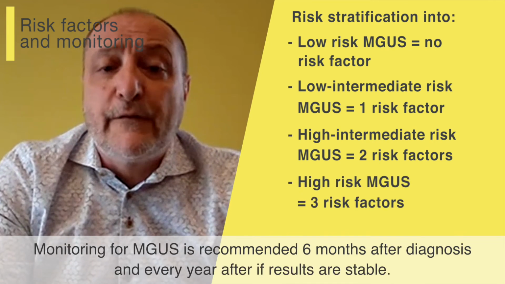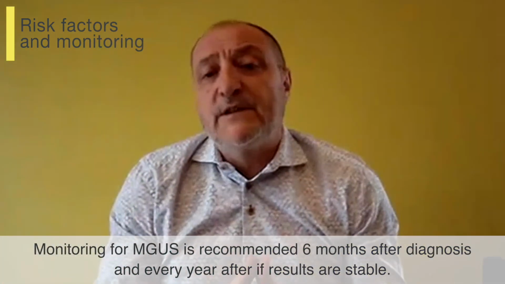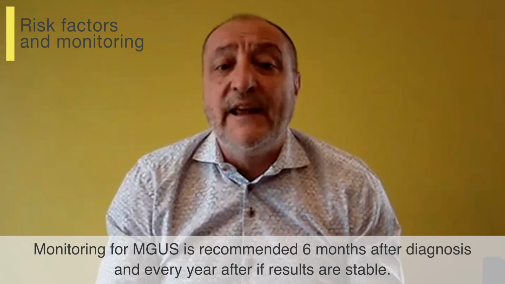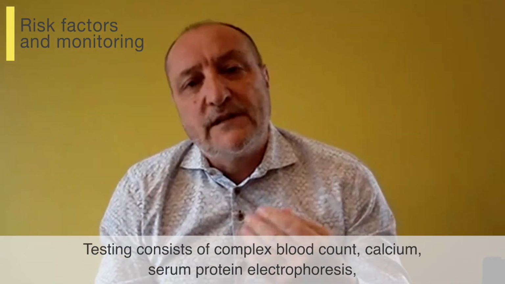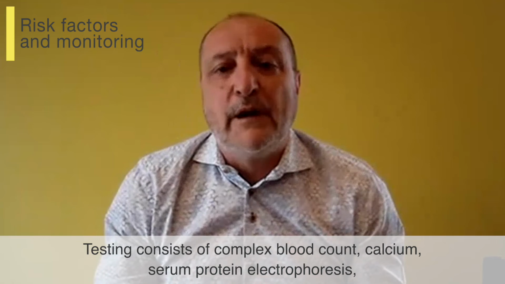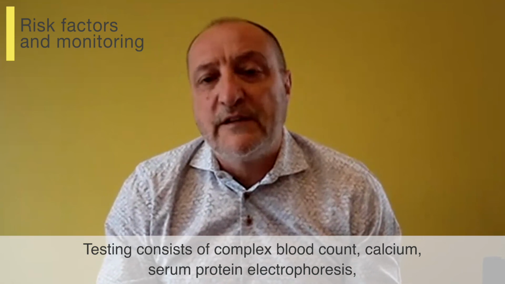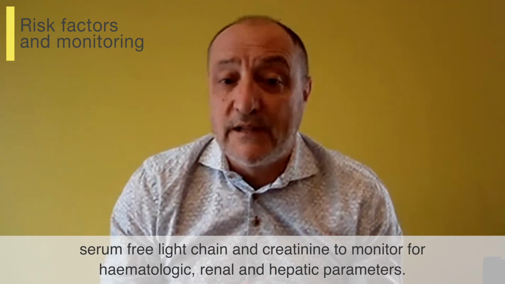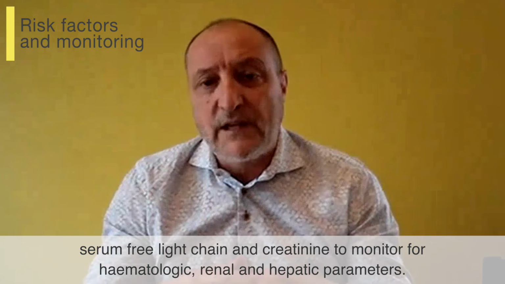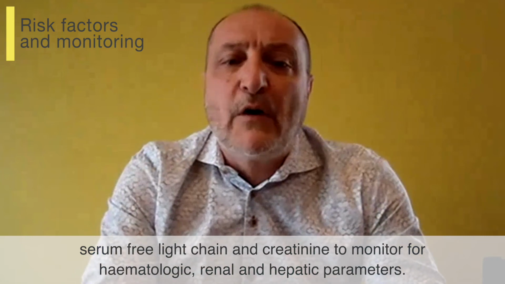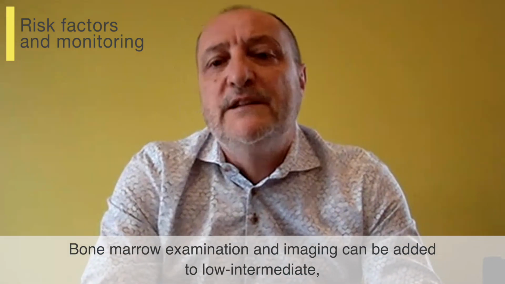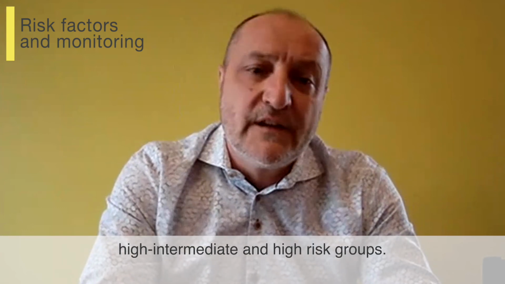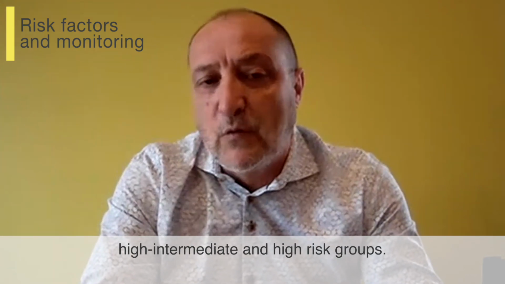Monitoring for MGUS is recommended 6 months after the initial diagnosis and every year after if the results are stable. Testing consists of complete blood count, calcium, serum protein electrophoresis, serum free light chain, and creatinine to monitor the hematologic, renal, and hepatic parameters. Bone marrow examination and imaging can be added to the low intermediate and high risk groups eventually.